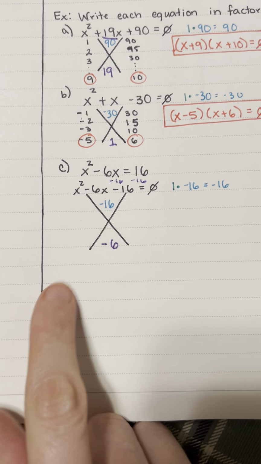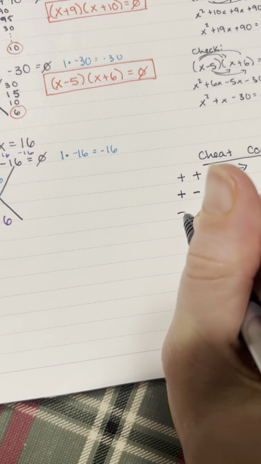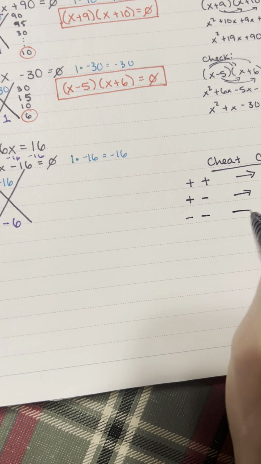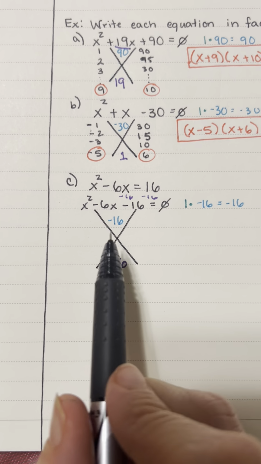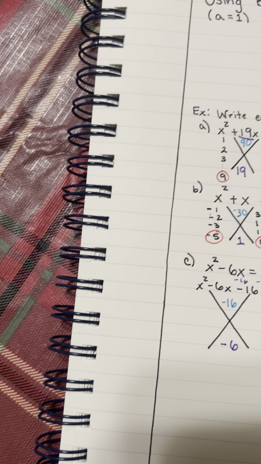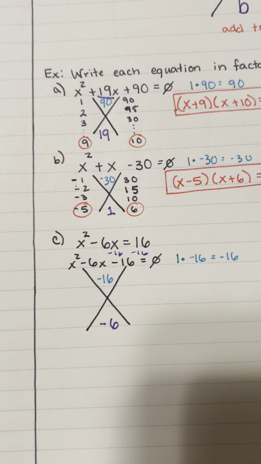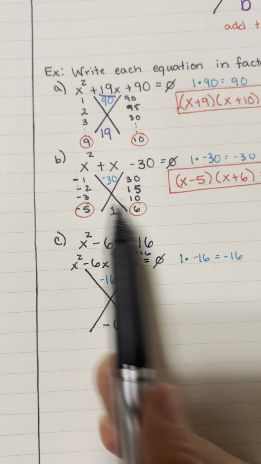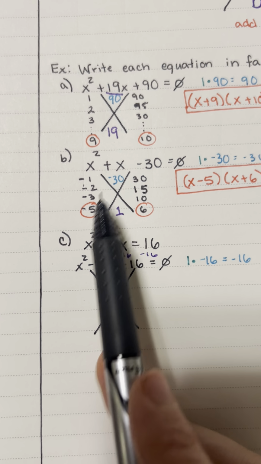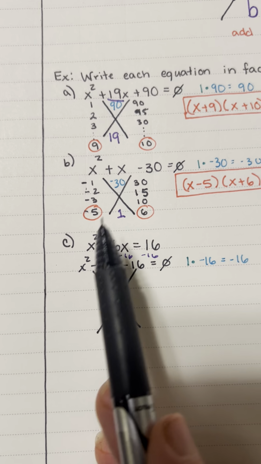All right, so this is a different rule because now I have a negative and a negative. I know that in order to get a negative number, I have to have a negative number and a positive number, right? Here, the negative and the positive is what gave me the positive underneath. But now I'm trying to get the negative underneath.